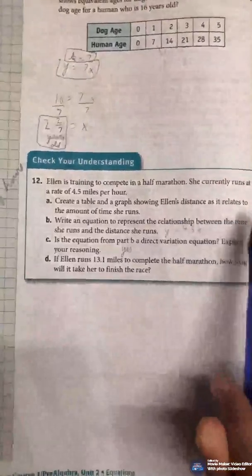So let's move on to 12a. 12a says create a table and a graph showing Ellen's distance as it relates to the amount of time she runs. We had a lot of practice with this in previous pages, like page 167, number 2a. So I'm pretty sure you guys can do it in page 170, 12a too.